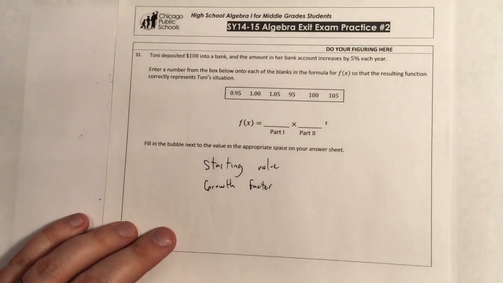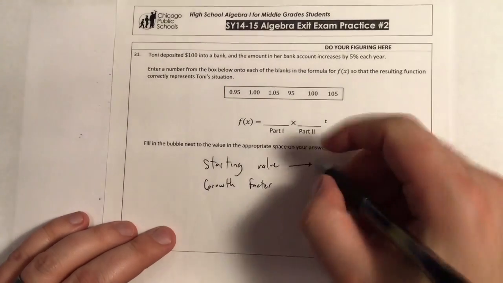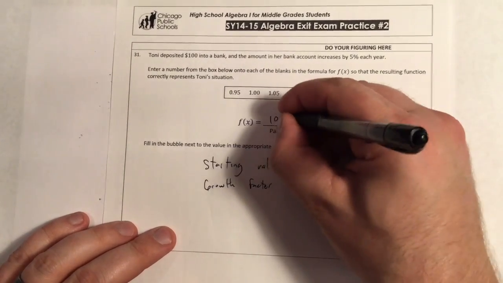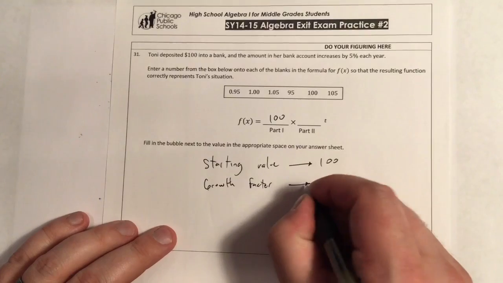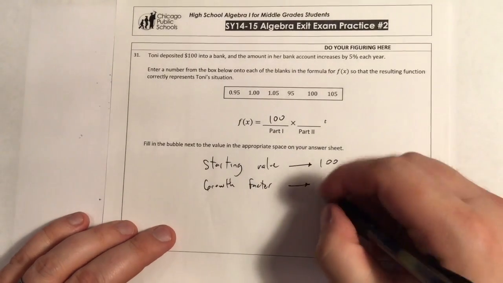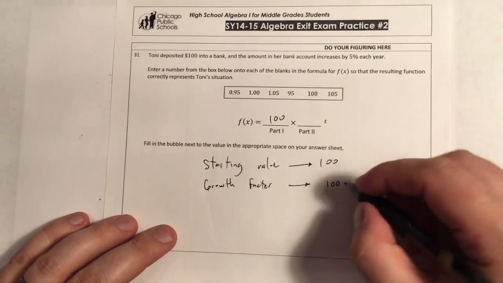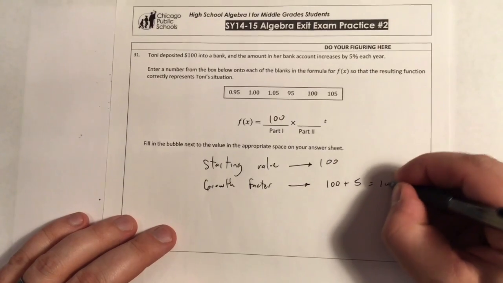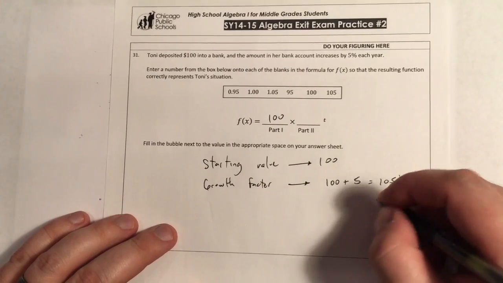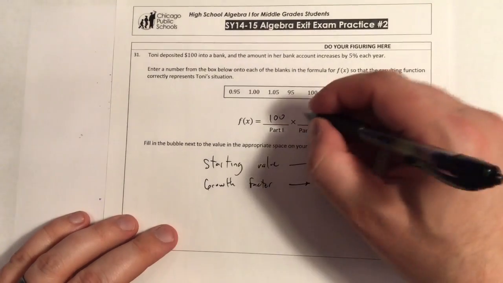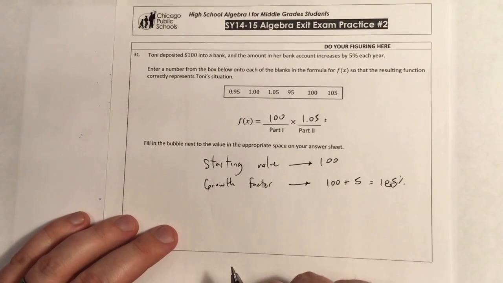Okay, well they already said that she starts with $100. So that's going to be here. There's $100. And then the growth factor, for any of these percentage ones, I always think of it as 100%, the balance, plus the 5%, which is 105%. But we don't want it written as a percent. We want to convert that to a rate, I guess. So that's 1.05 for our growth factor.